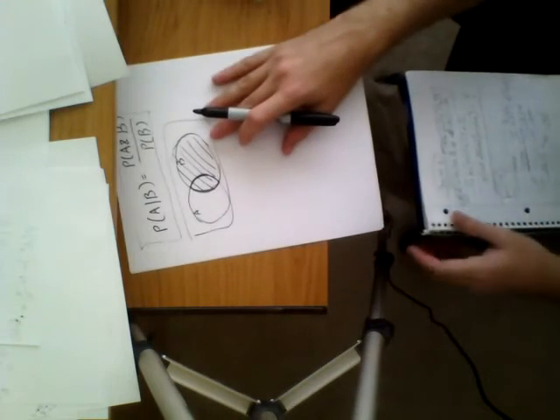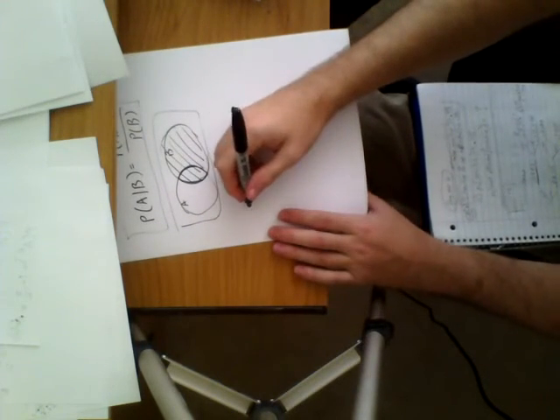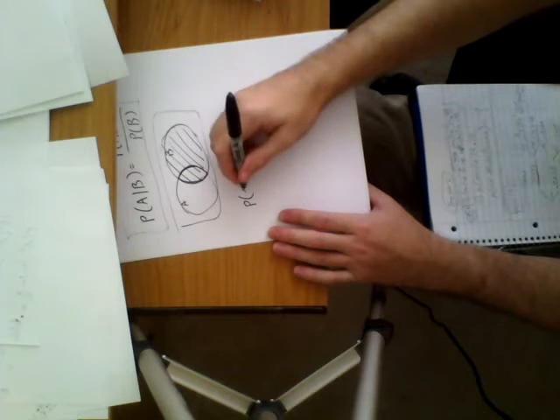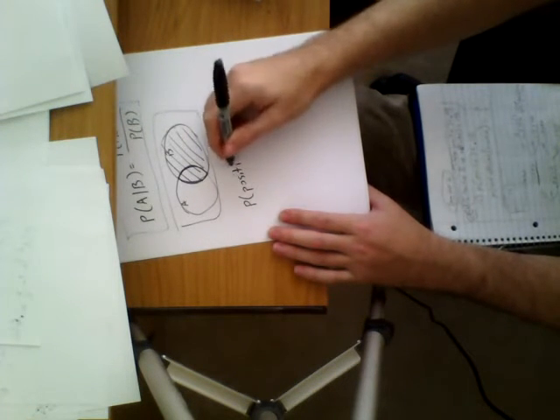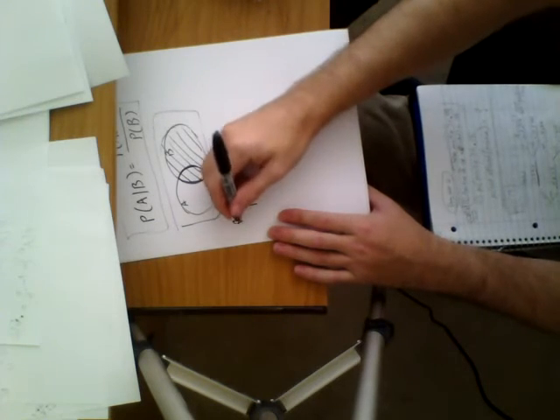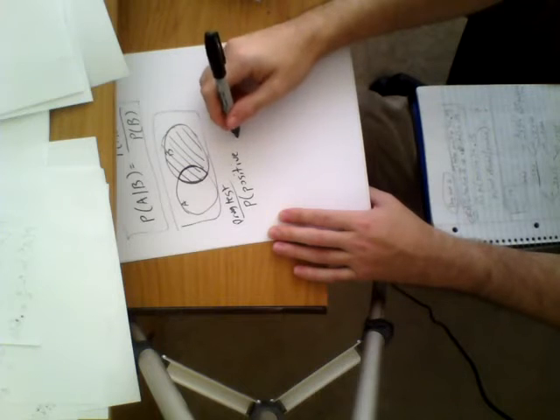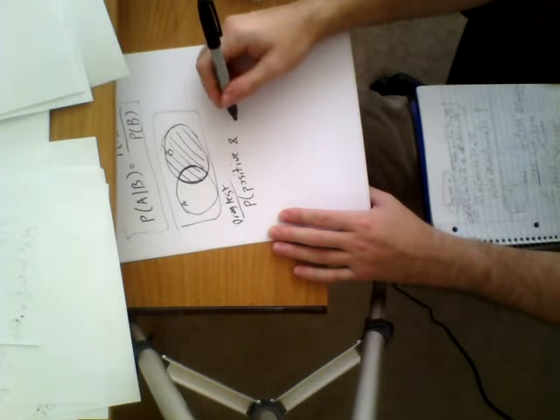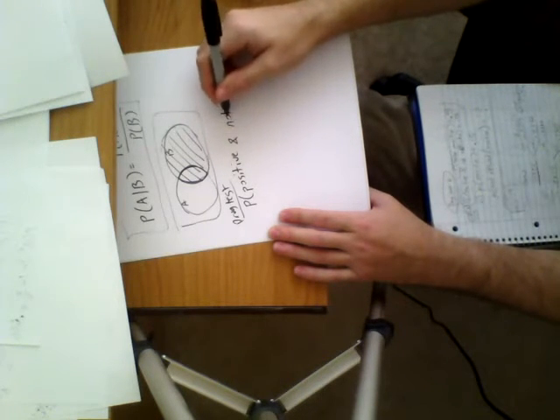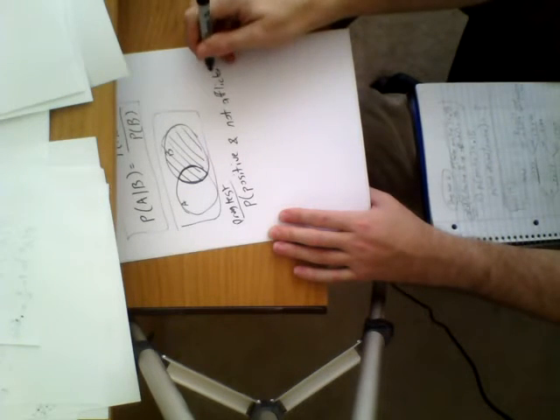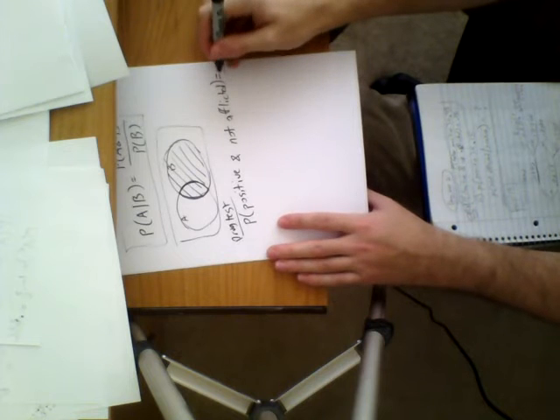Let's do a really simple one real quick. So we're told that the probability of, so this is maybe a drug test as well. So probability of being positive and not afflicted is, we're told, 0.03.